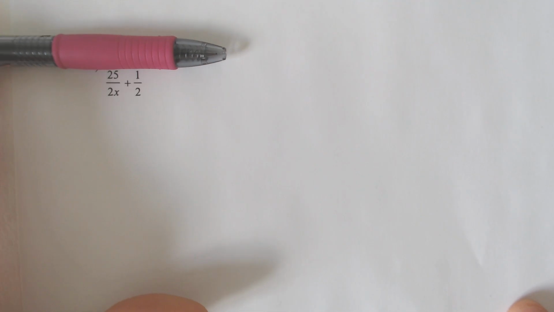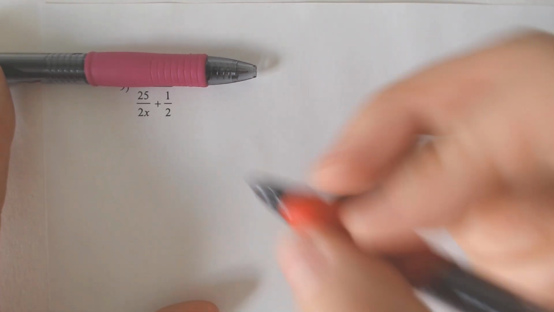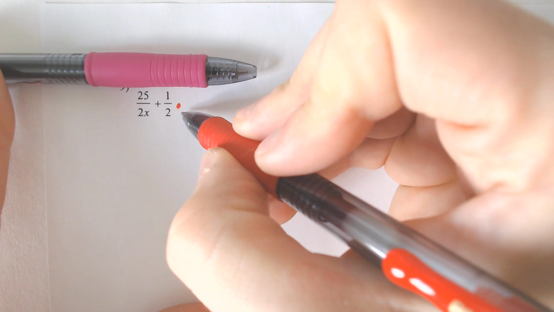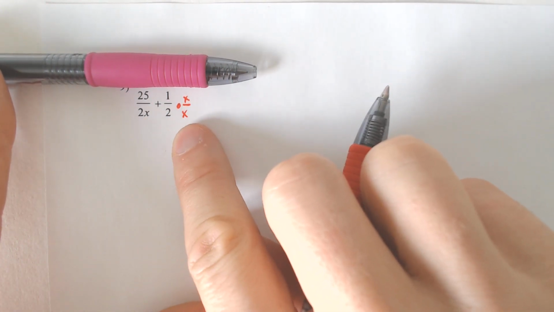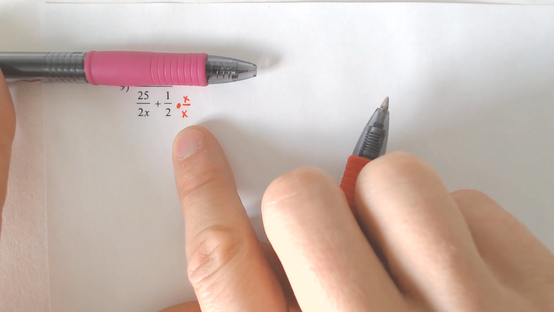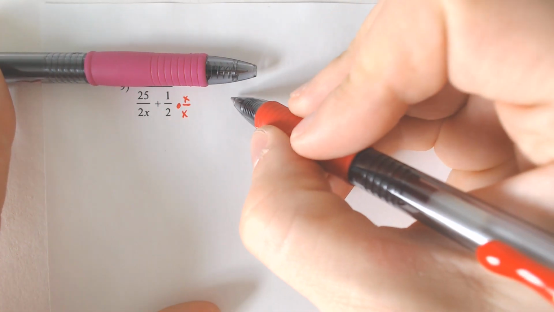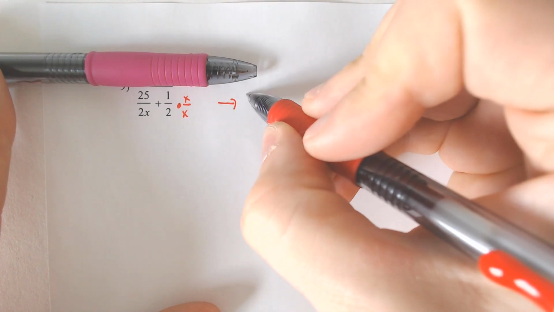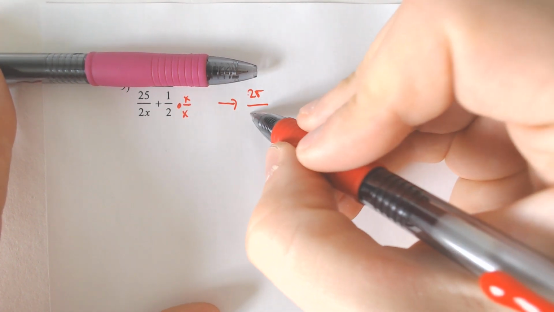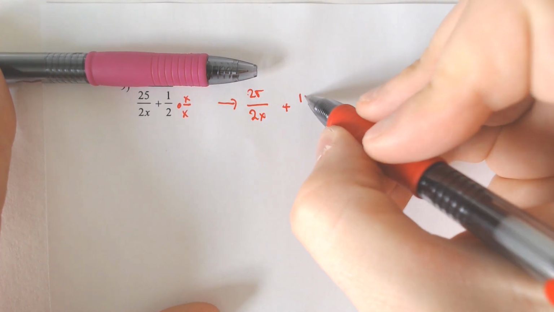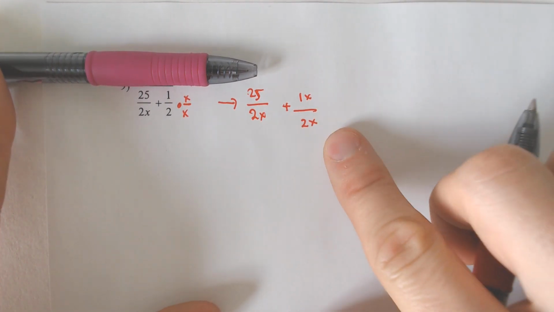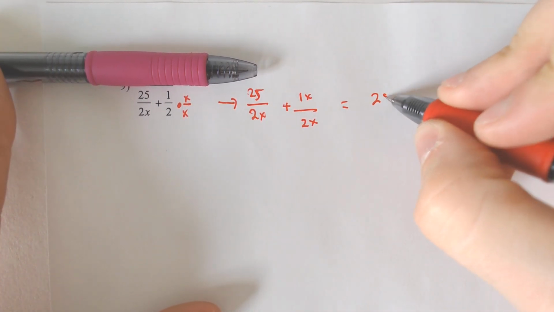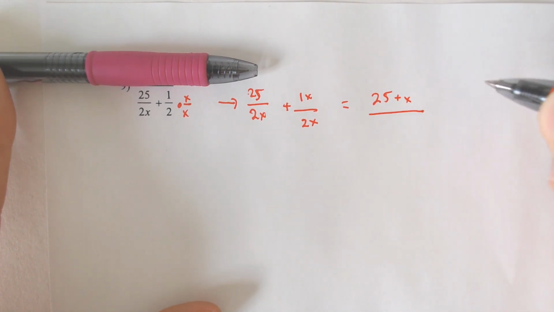In order to add these two fractions, I would first have to multiply this one by x over x, because that would make the bottom 2x. And in order to add fractions together, the bottoms of the fractions have to be the same. So here, this would become 25 over 2x plus 1x over 2x. Now that the bottoms are the same, that would become 25 plus x over 2x. We don't need to write 1x.